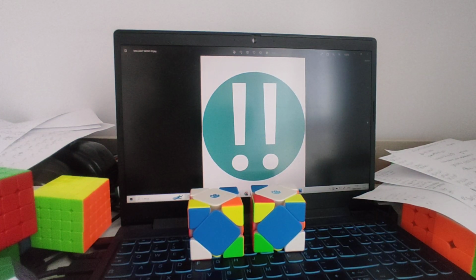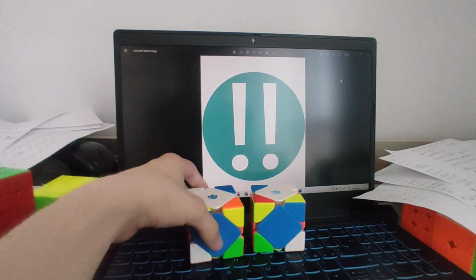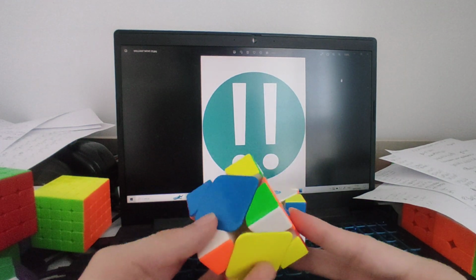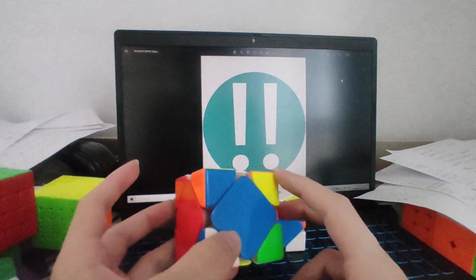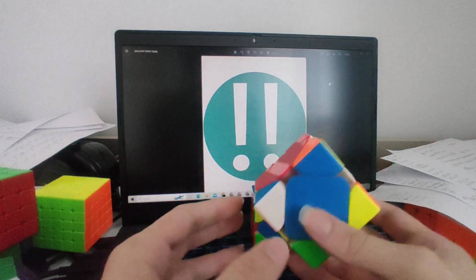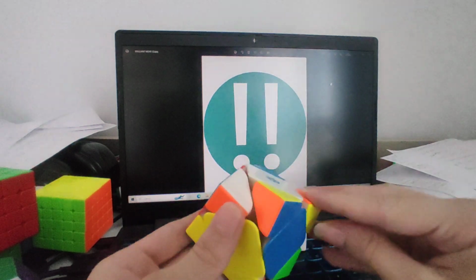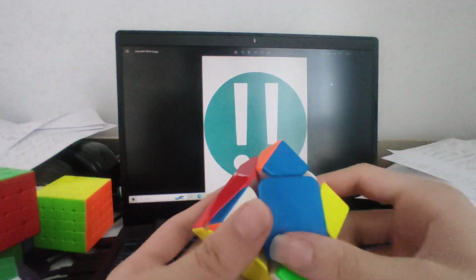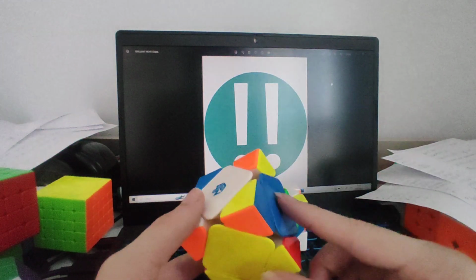Alright, so for these two cases, you have this pattern here. And this one is a bit easier to understand if you watch way ahead in the video, this case, which is a 4 mover. Basically, this is the first move. So you put this one like that, and you insert this backwards. And then this is a 4 mover.